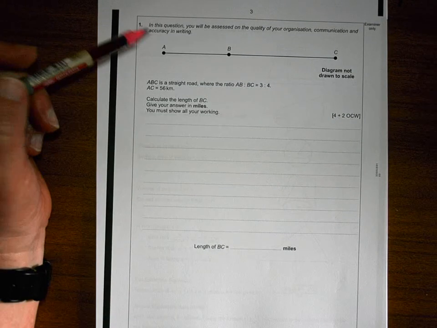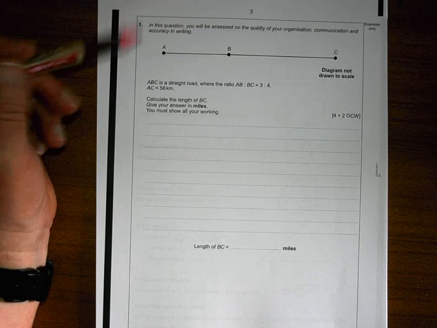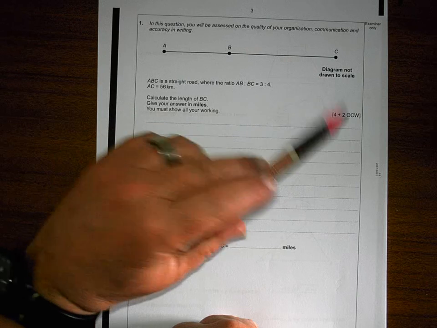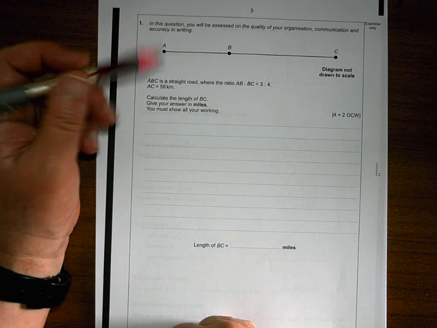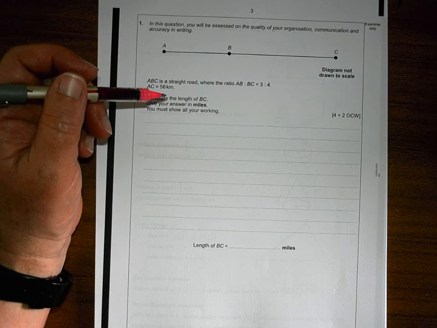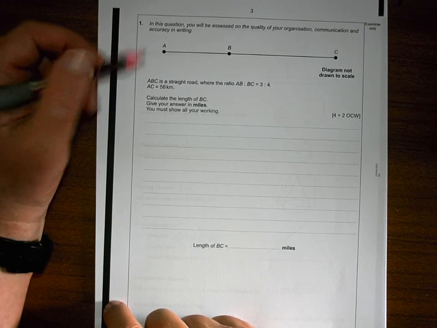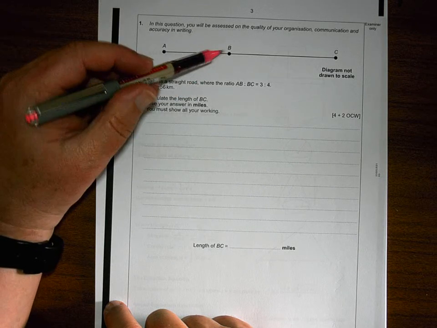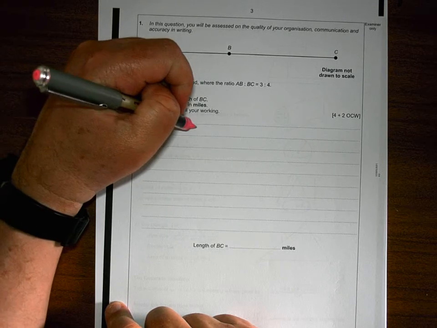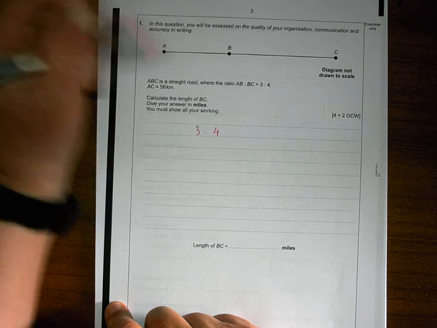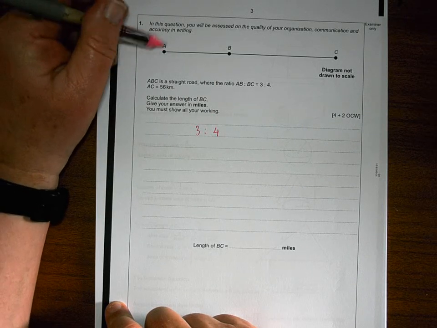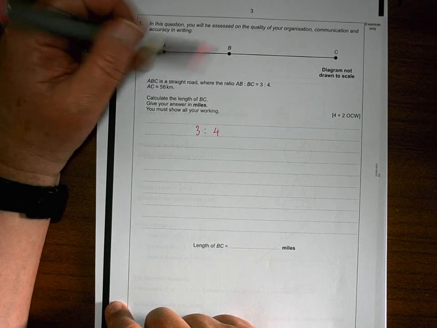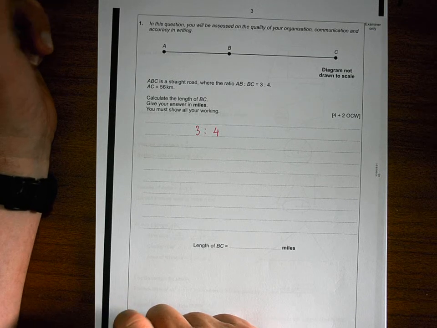Question 1. You'll be assessed on the quality of your organisation, communication and accuracy in this question. So this is the OCW, where you just need to be a little bit organised and clear with units in the work that you're doing. So ABC is a straight road, where the ratio of AB to BC is 3 to 4. The whole distance from A to C is 56 kilometres, and the first thing we need to do is work out the length of BC.